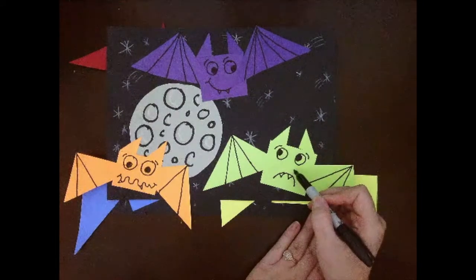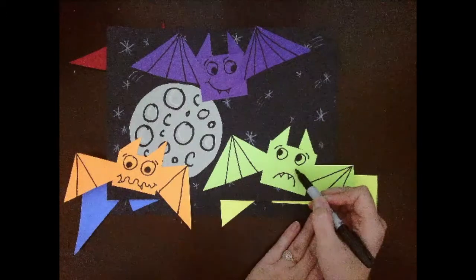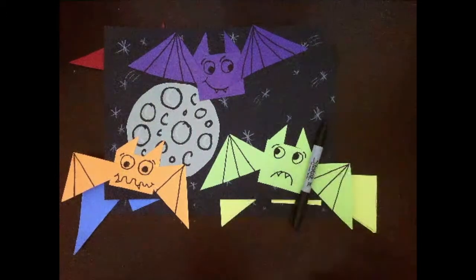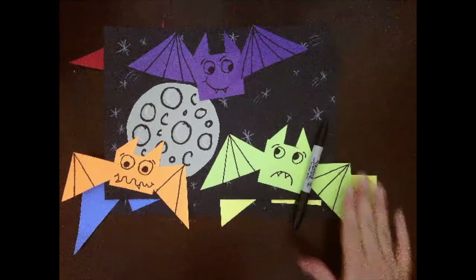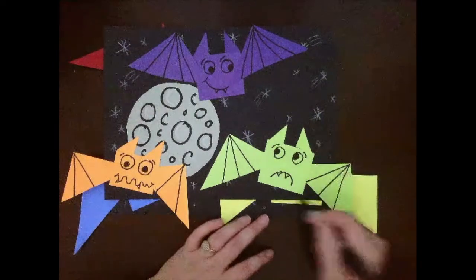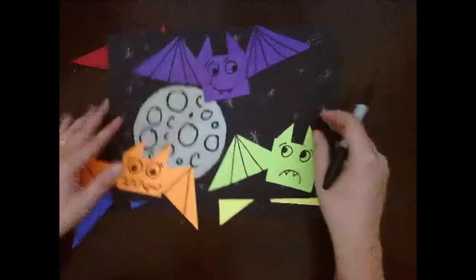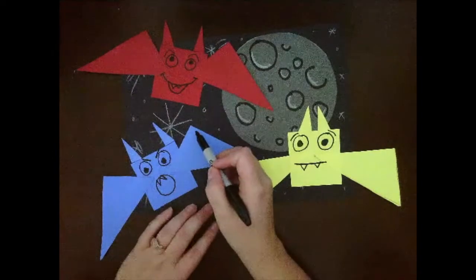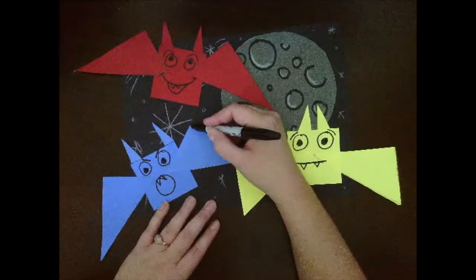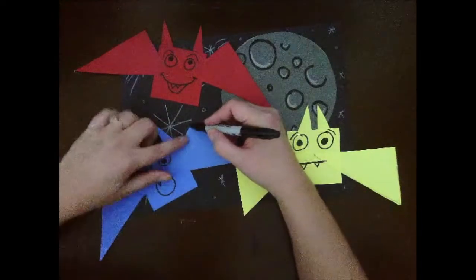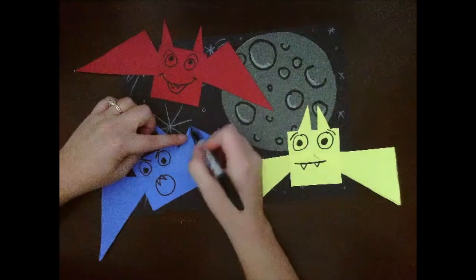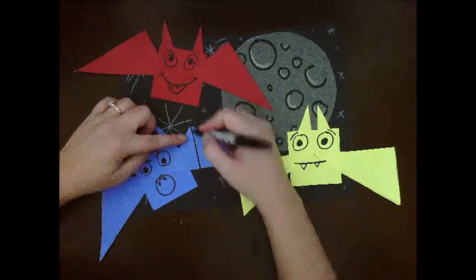Now, part of the triangle got glued onto the square. But when we add the details for the wings, you're not going to draw lines onto the square where you have part of the triangle. You will stop so that only the lines stay on the wings and don't go onto the square. So let me show you.